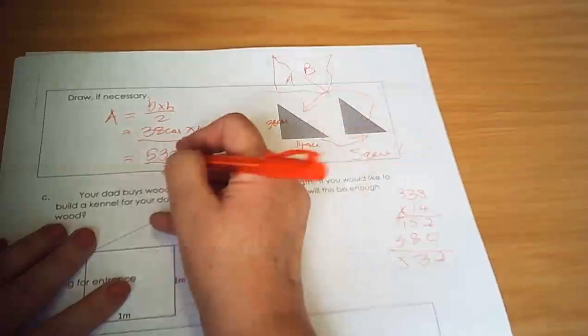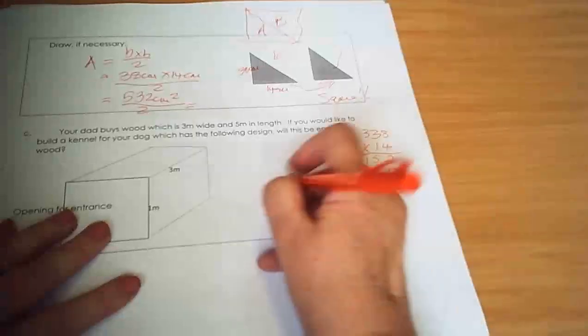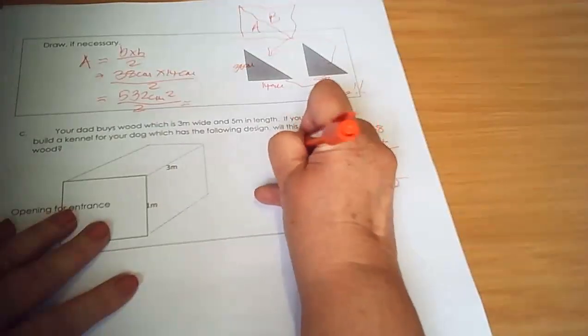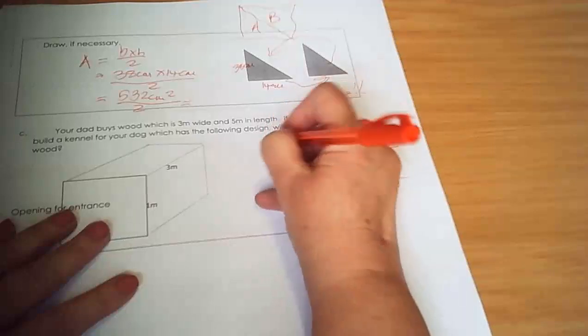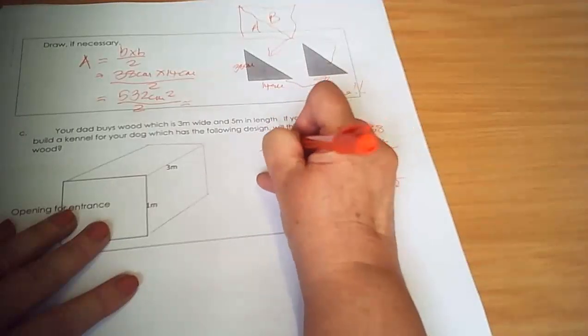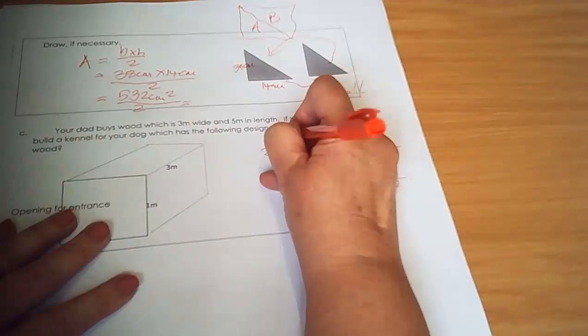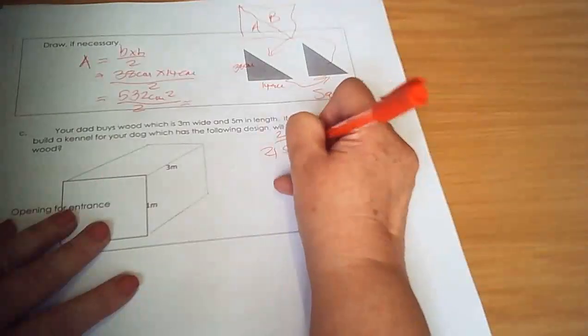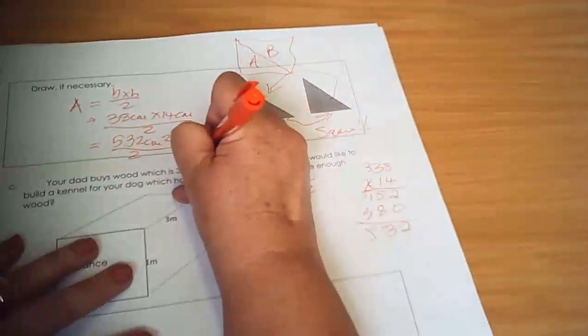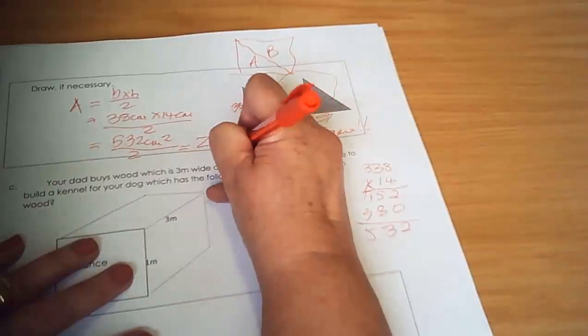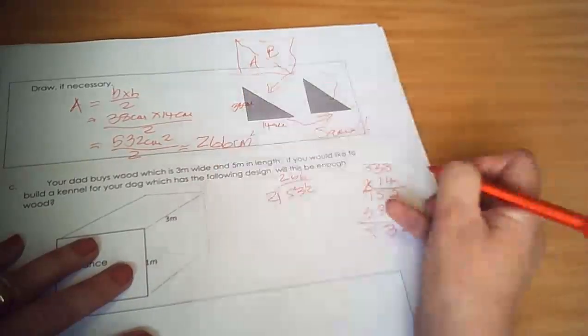Right. Now, if I say 532 divided by 2, 2 goes into 5 twice, remainder 1. 2 goes into 13, 6 times, remainder 1. 2 goes into 12, 6 times. So my answer is 266 centimeters squared.